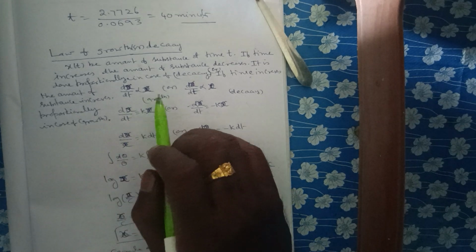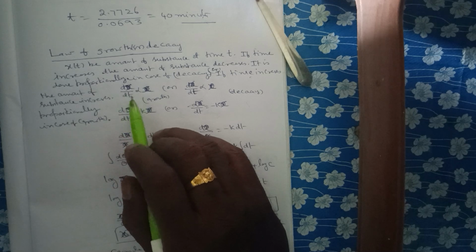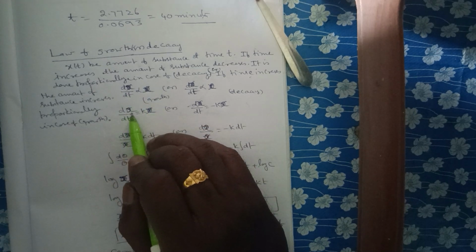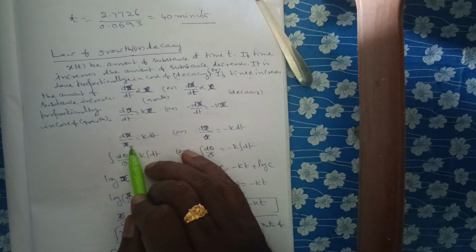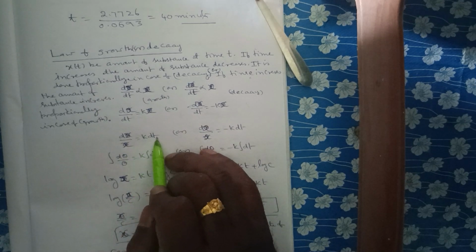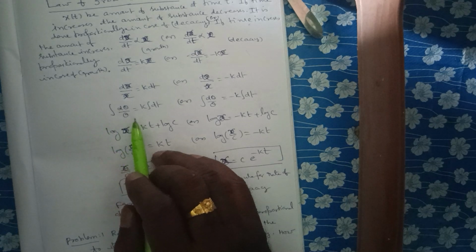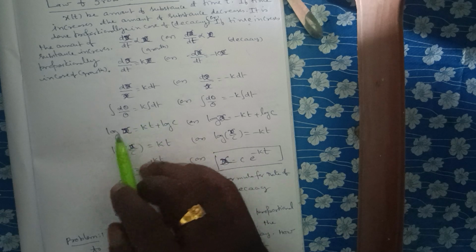So we are taking the growth formula. In this growth formula, dx by dt is proportional to x, so dx by dt is equal to kx. Then dx by x is equal to k dt. Now integrating, integral of dx by x is equal to k times integral of dt.